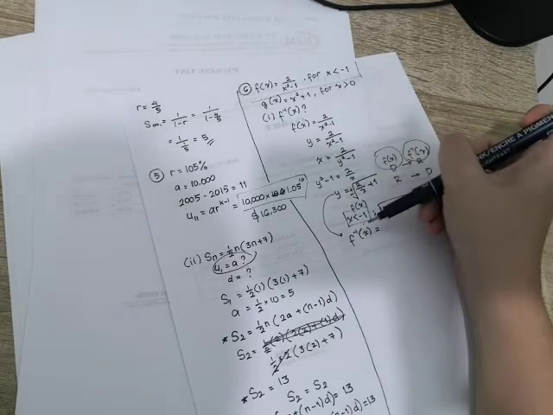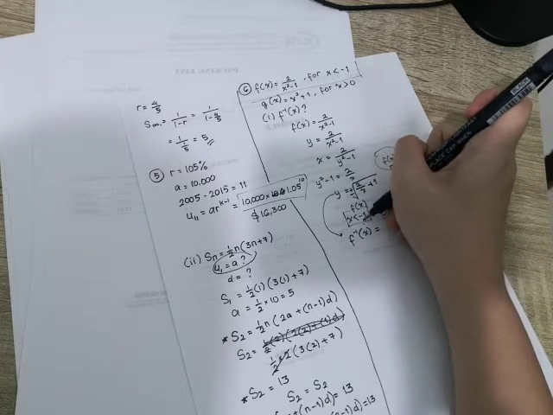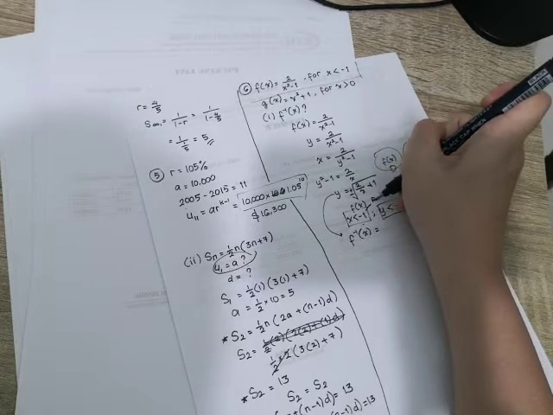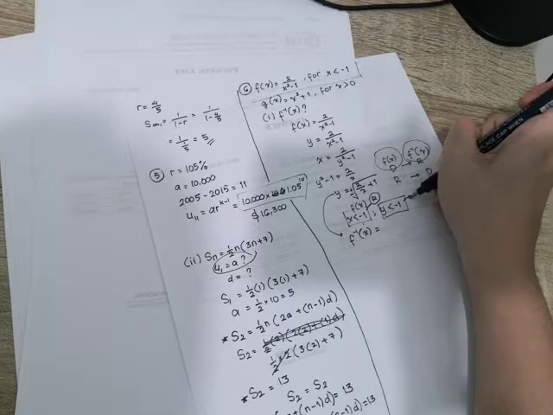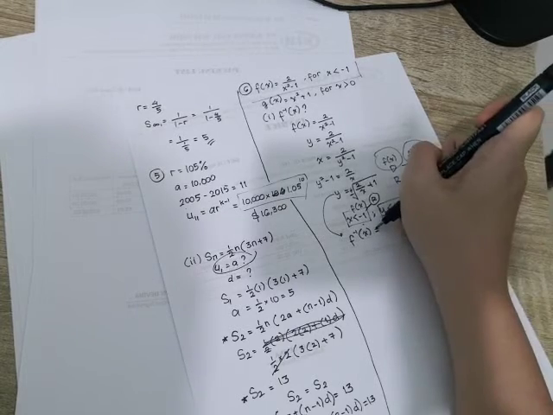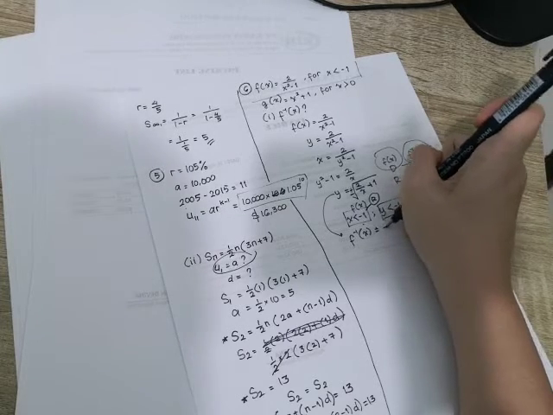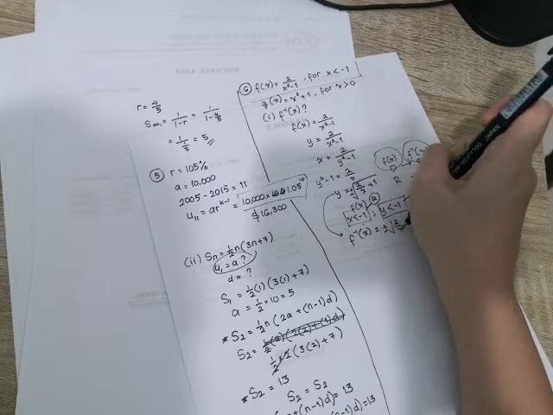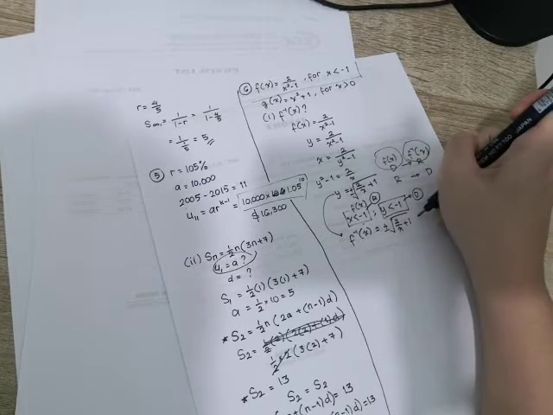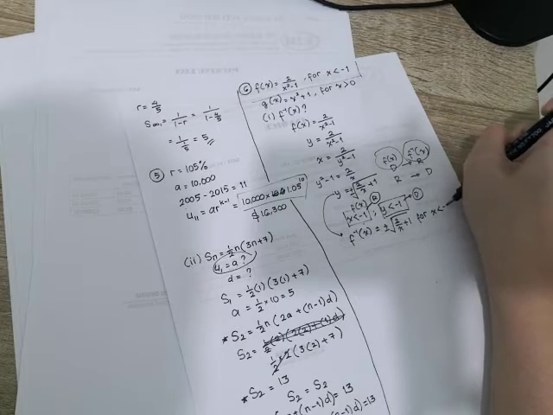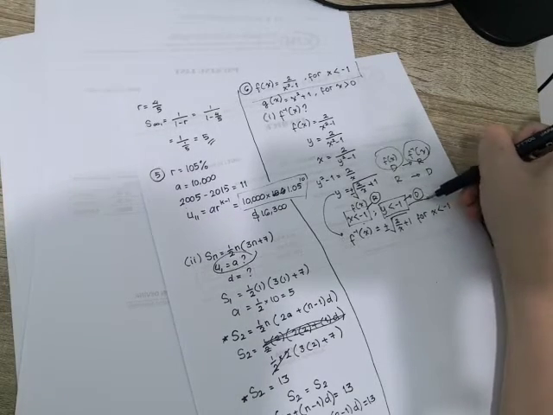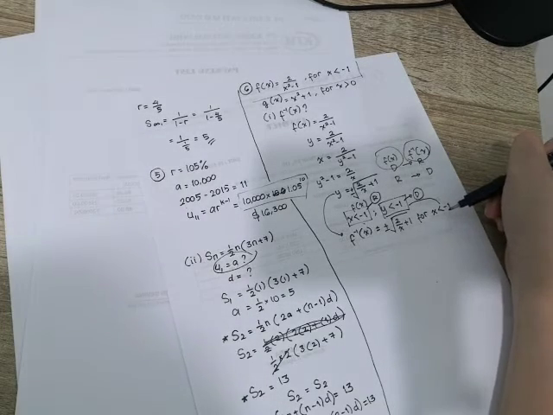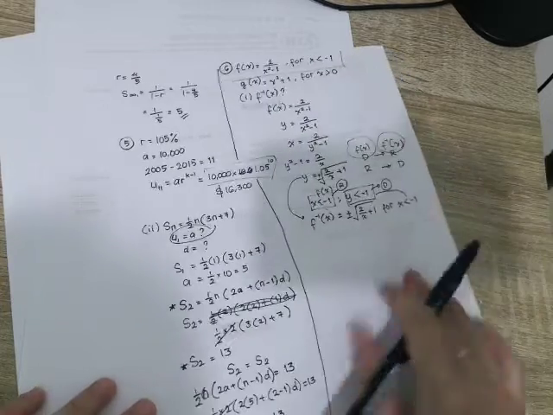So in f inverse of x, this will become the range, and this will become the domain. From y, it becomes x. That is the meaning of inverse.